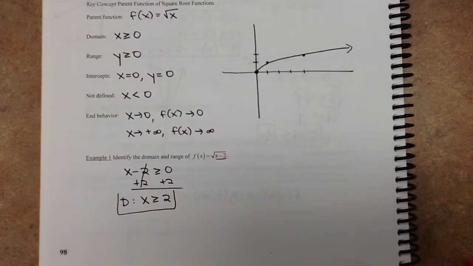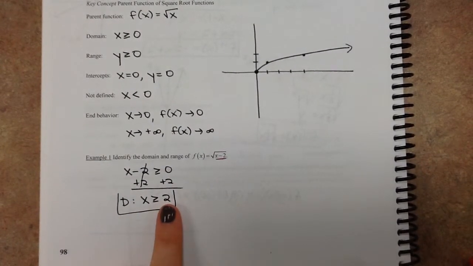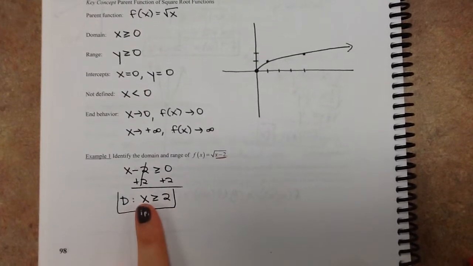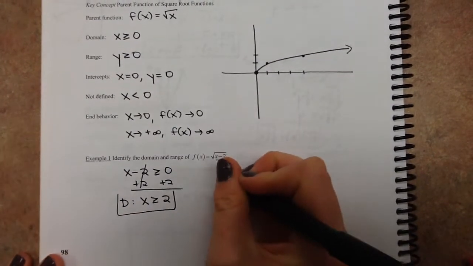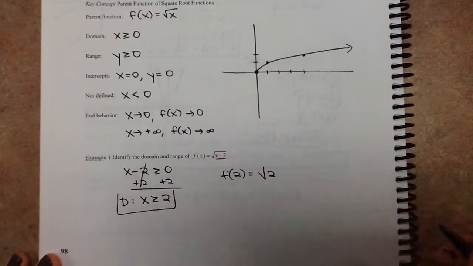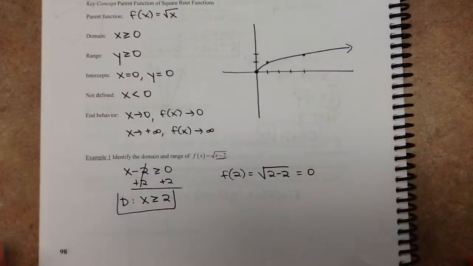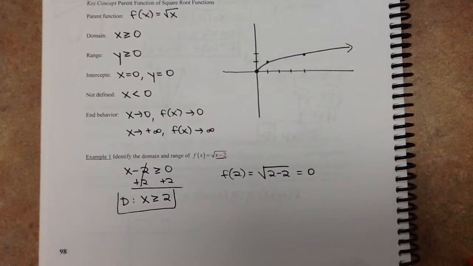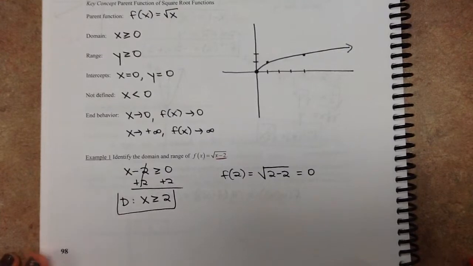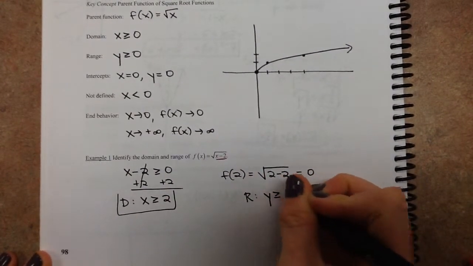And then for the range, what you do is you plug the lowest x value in to see what your lowest y value would be. So we do f of 2, plug that in, we get the square root of, so now I'm plugging the 2 in for x, and I come up with 0. So that means that my lowest y value is 0, so it could be anything higher than that. So my range, y could be anything greater than or equal to 0.